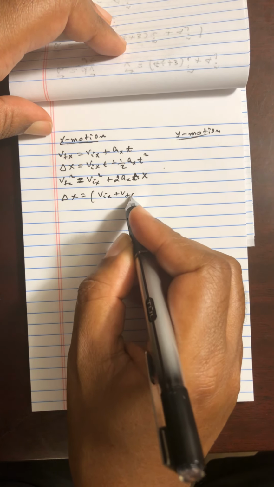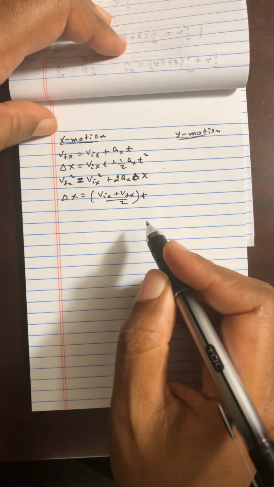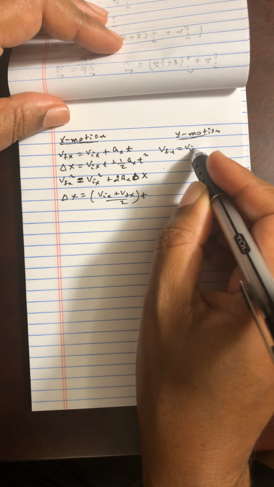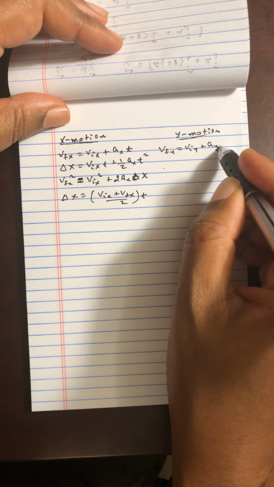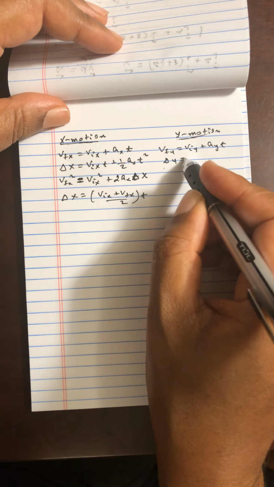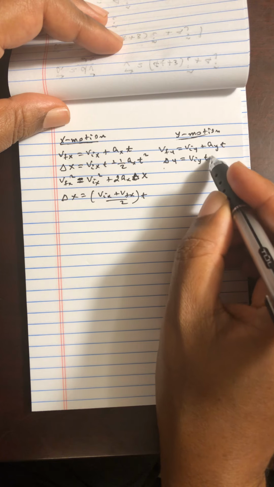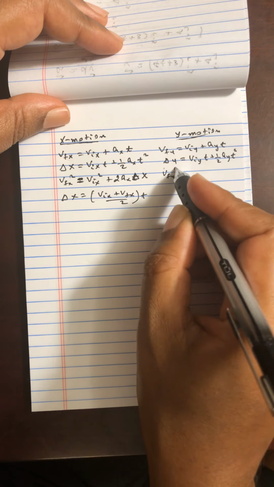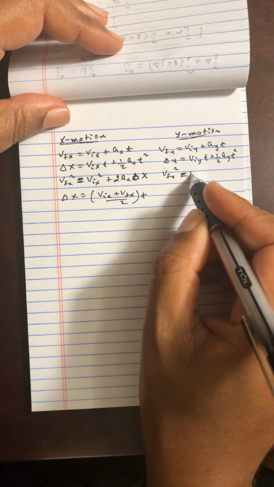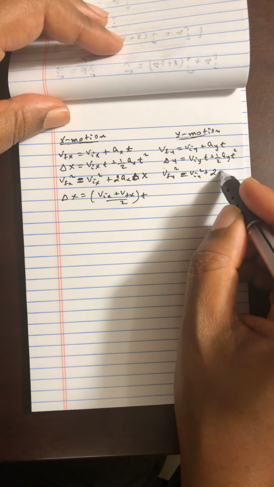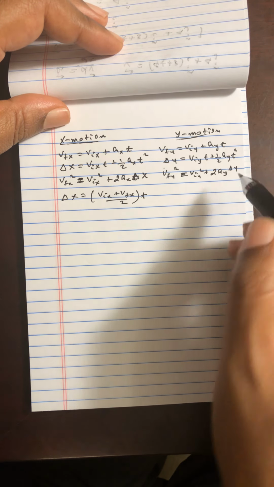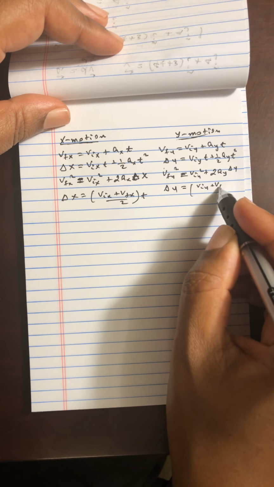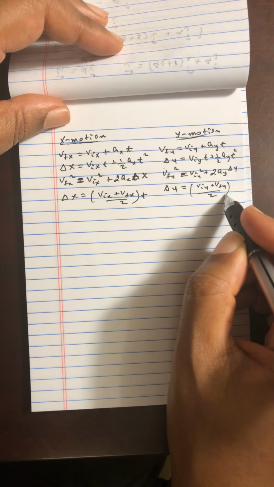And then we have delta x equals vix plus vfx over 2 times t, and we have the same equations for the y component. We have vfy equals viy plus ay times t, and then delta y equals viy t plus half ay t squared, and then vfy squared equals viy squared plus 2 ay times delta y, and then delta y equals viy plus vfy over 2 times time.